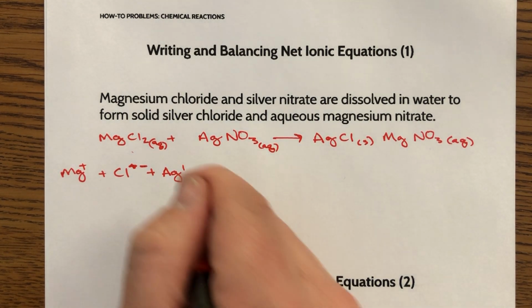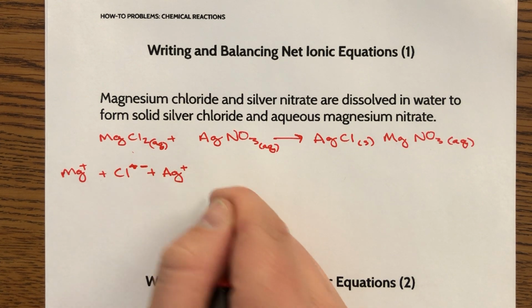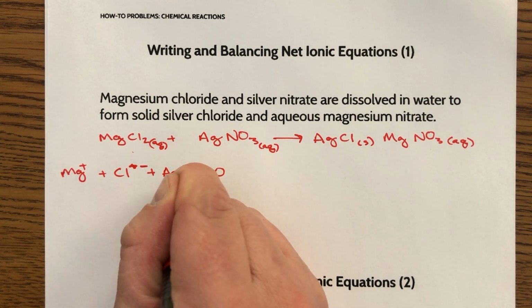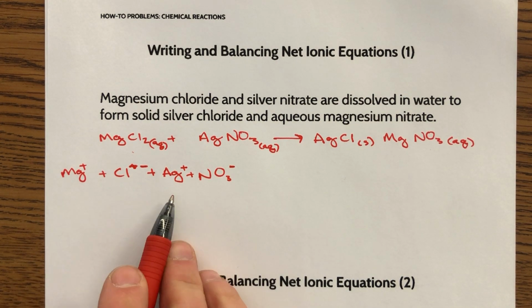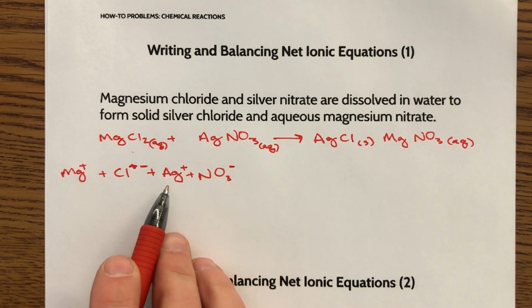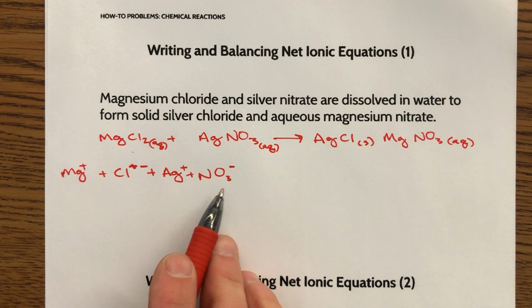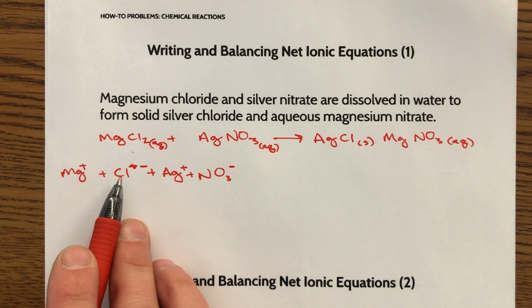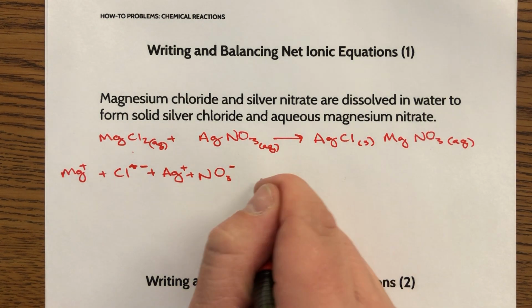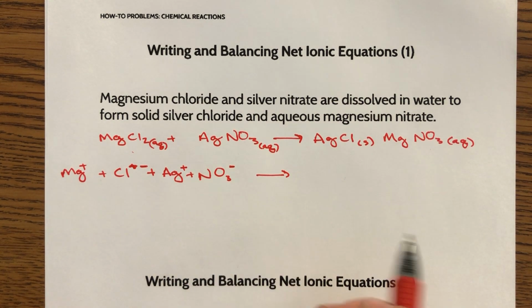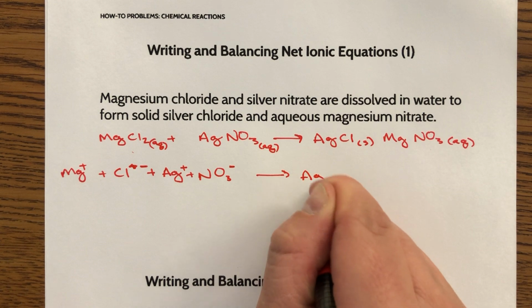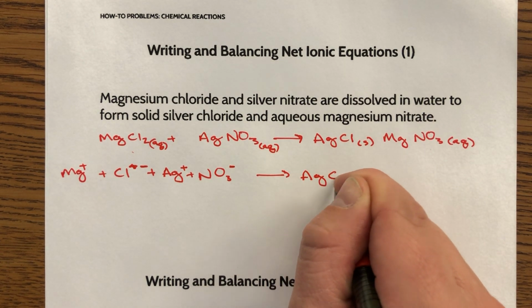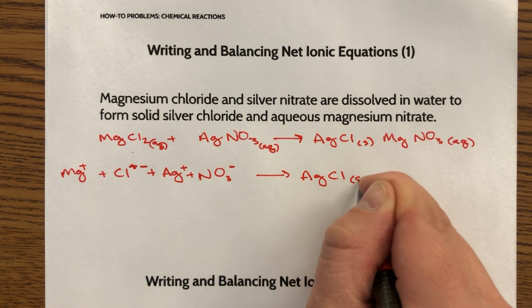Caught myself. Ag, silver, is going to be positive, and NO3 is going to be negative. So we have givers and takers because these are ionic bonds. Silver is giving an electron to nitrate, and magnesium is giving an electron to chlorine. When we mix them, we pour them in together, silver is going to form a bond with chlorine. That's going to be solid.